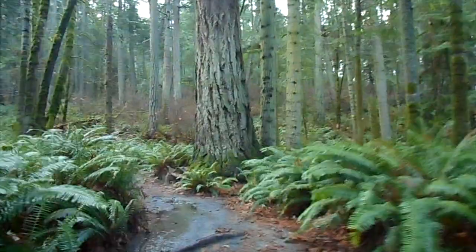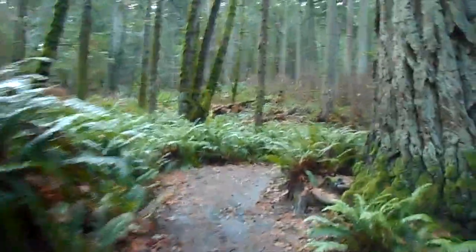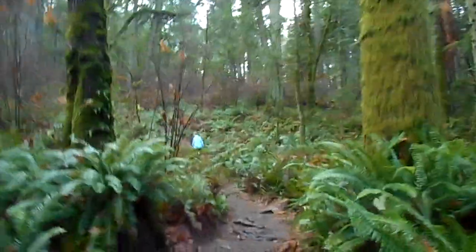The dogs are getting frisky. You can see these little rivulets appearing. The water table is very high at the moment.